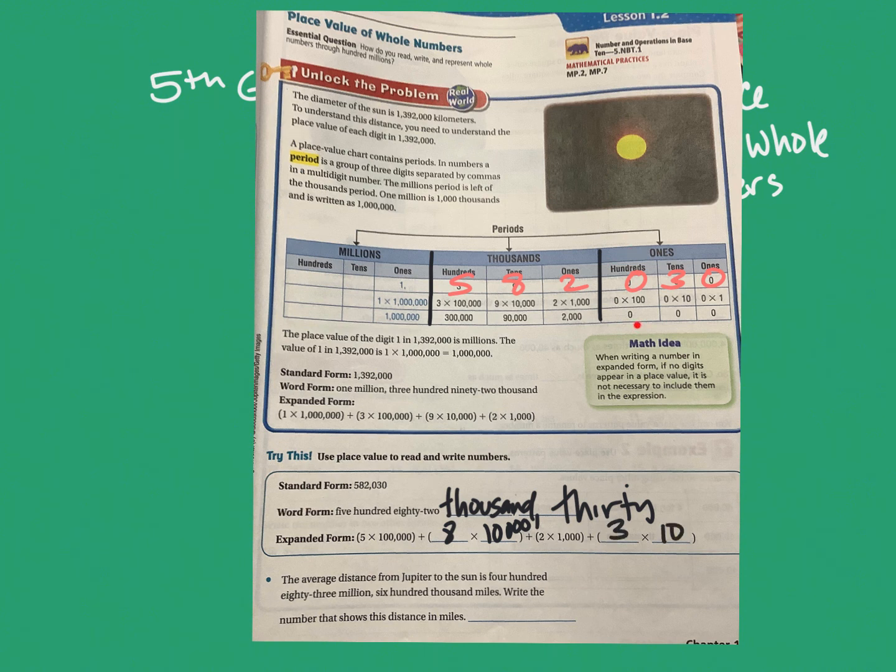I could leave off the 0 times hundreds and 0 times ones. They won't change anything because I'm just adding it all together. And that's how we would write the expanded form.